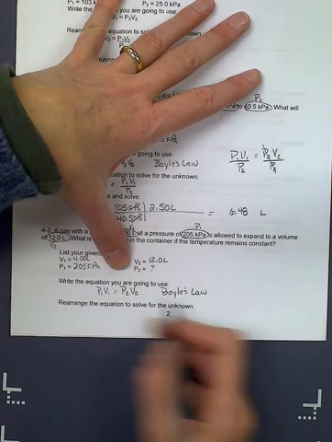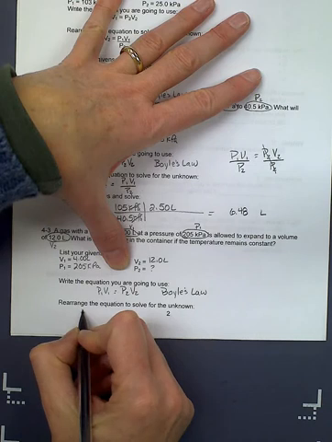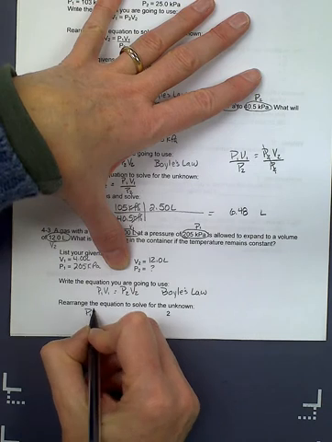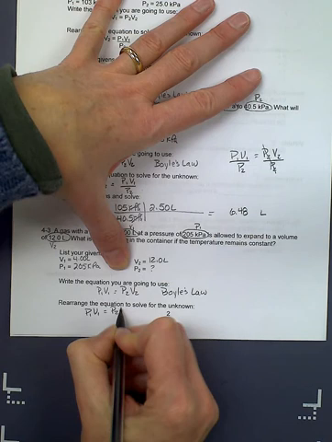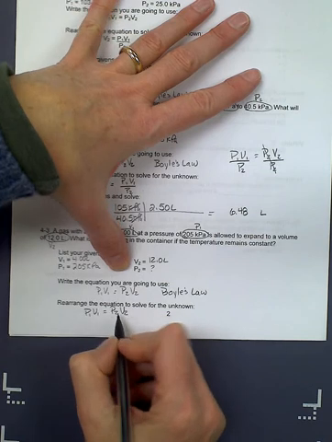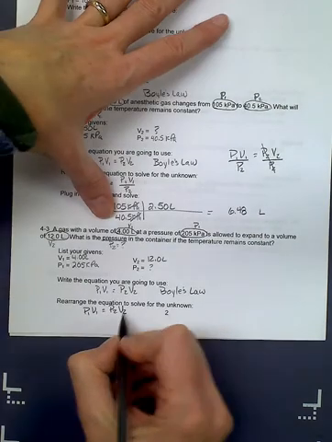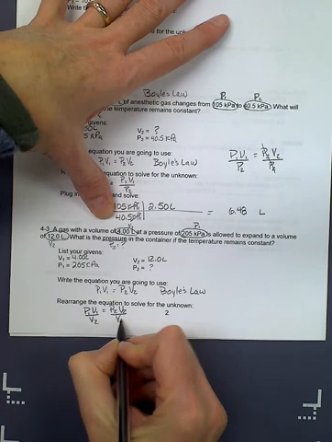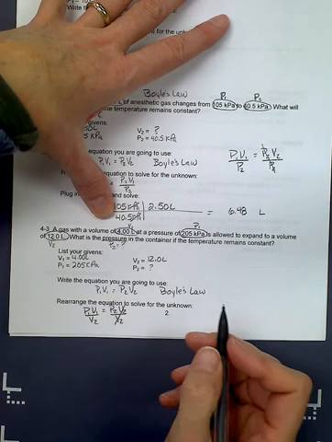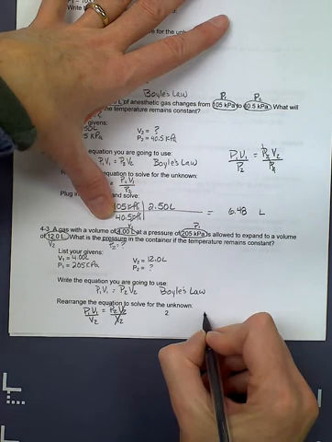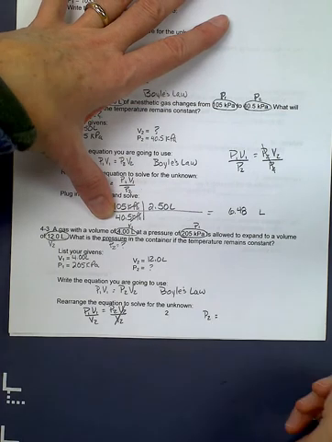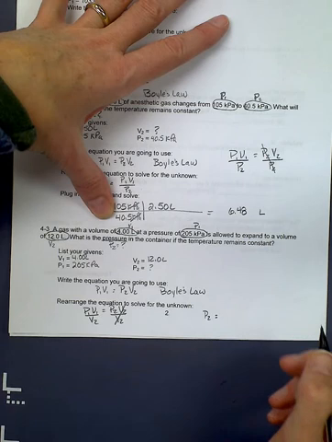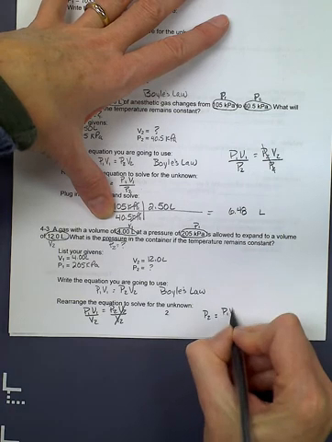So we're going to take our P1 times V1 equals P2 times V2, and this time we're going to hold P2 where it is, and we will divide both sides by V2 to move it to the other side. So V2 cancels on this side, and we end up with our rearranged equation: P2 is equal to P1 times V1 over V2.